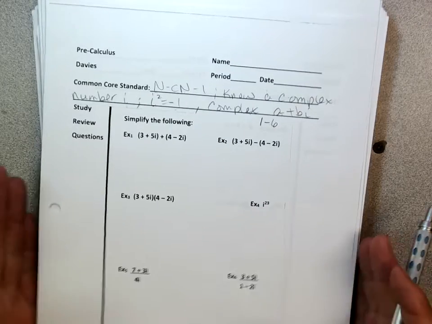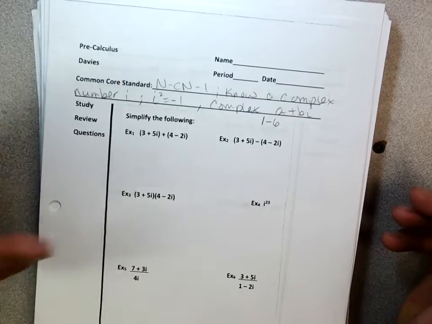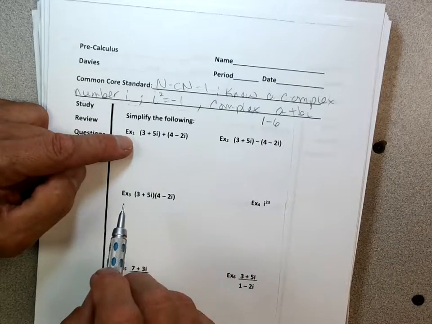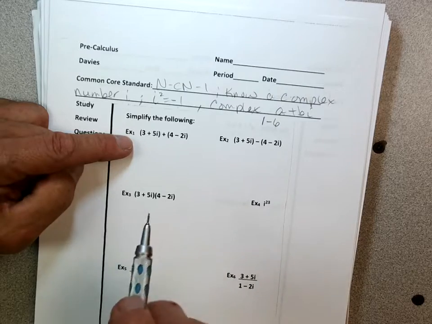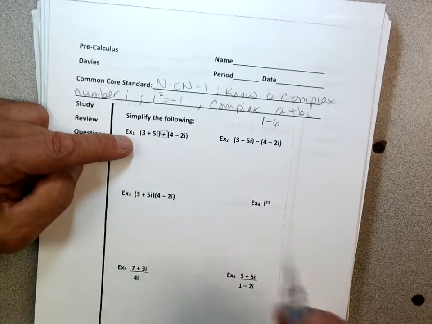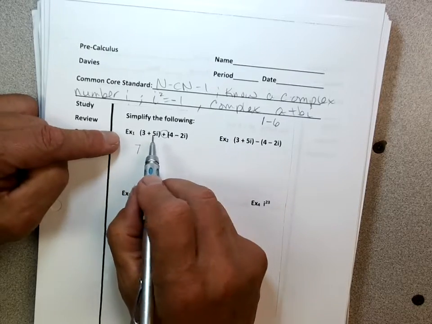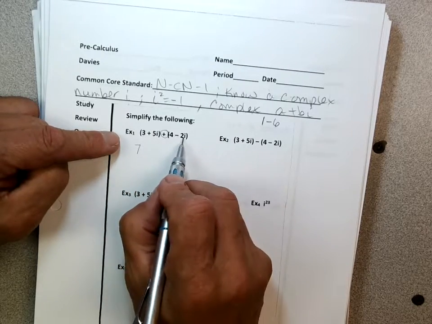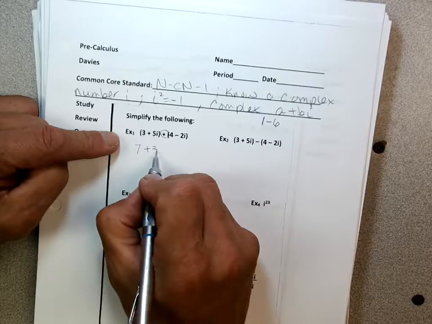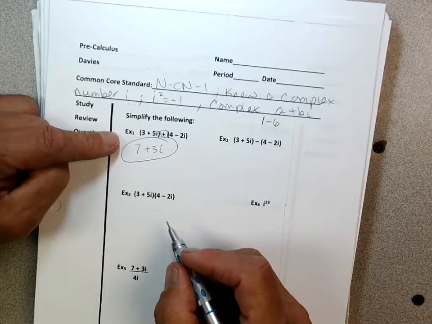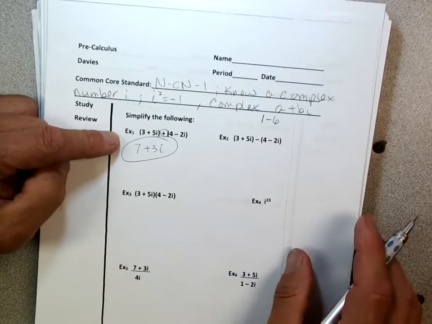Well, these are actually pretty easy, and I believe you learned these last year, but let's take a look at it. Okay, so when we add real numbers with real numbers, and we add imaginaries to imaginaries, so we're going to add. This is plus, it's not FOIL. So 3 plus 4 is 7. 5i plus a negative 2i just makes a positive 3i. That's it. Done. Easy.